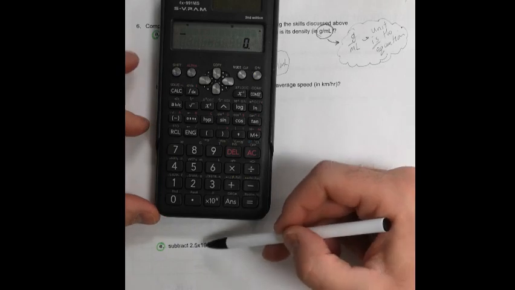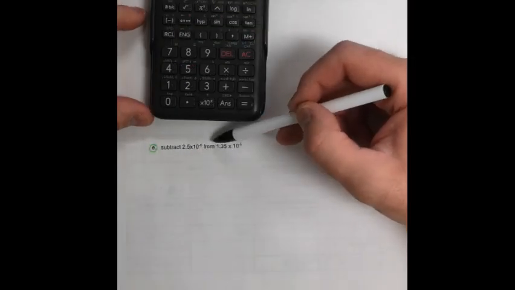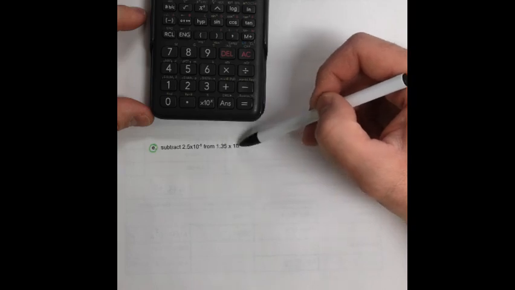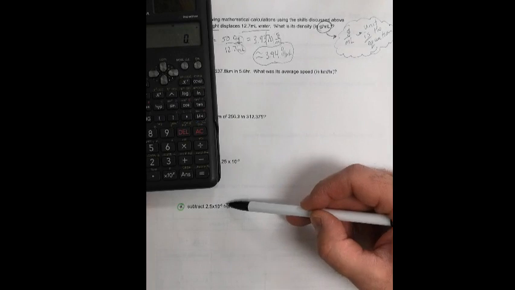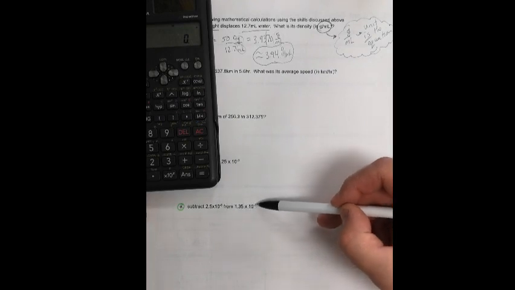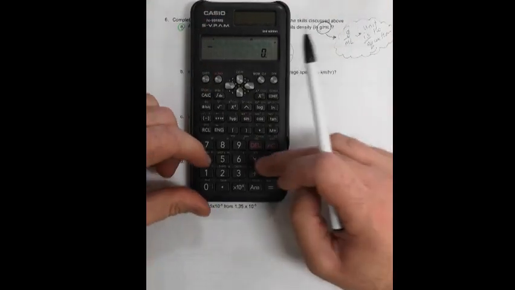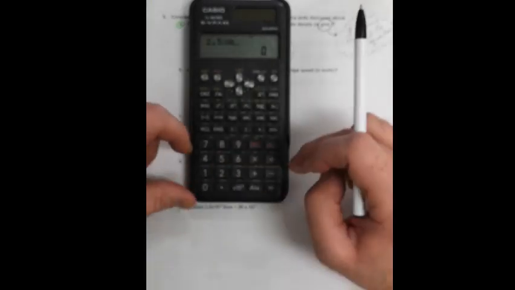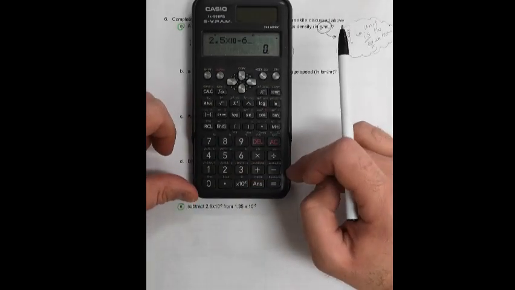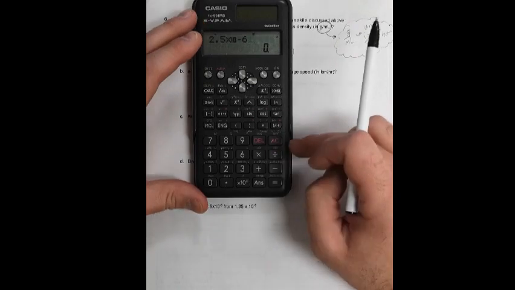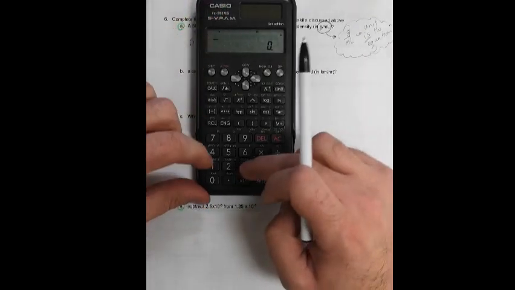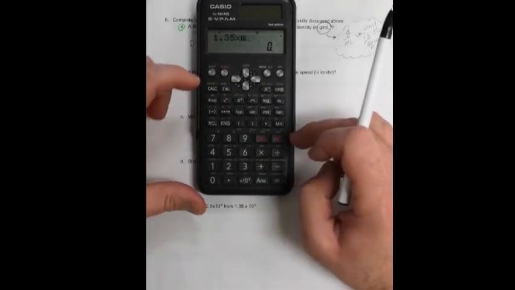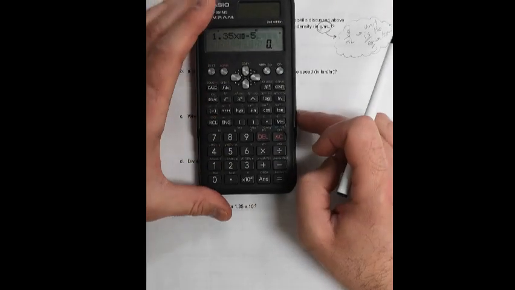Our question at the bottom of the page here, we're subtracting 2.5 times 10 to the minus 6 from 1.35 times 10 to the minus 5. If we're doing this in our calculator, that's 2.5 times 10 to the negative 6. So that's how you would express that value. Or 1.35 times 10 to the power negative 5.